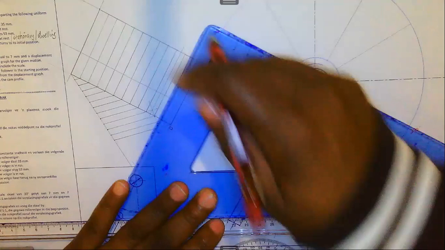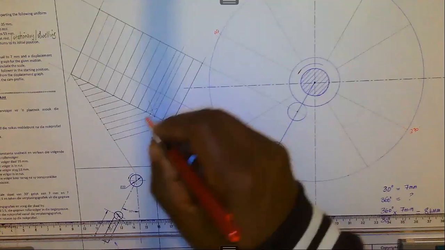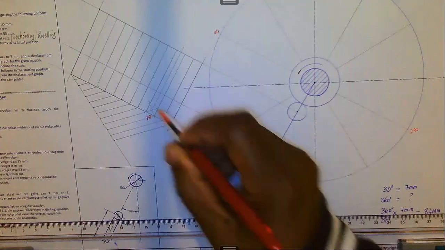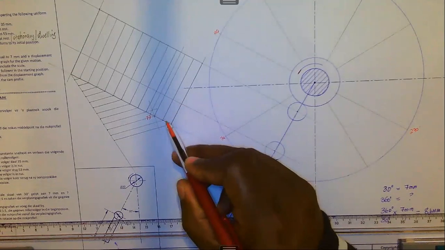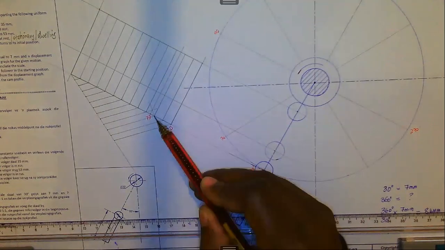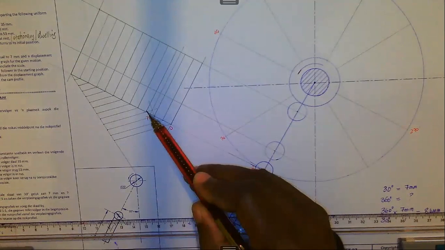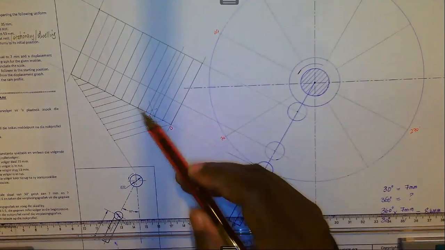What you indicate here, this point, is 75 degrees. We have got 30, 30, and 60 plus 15, that's 75. Then from 75 to 120, the 90, 120, so we need to indicate 120 there.